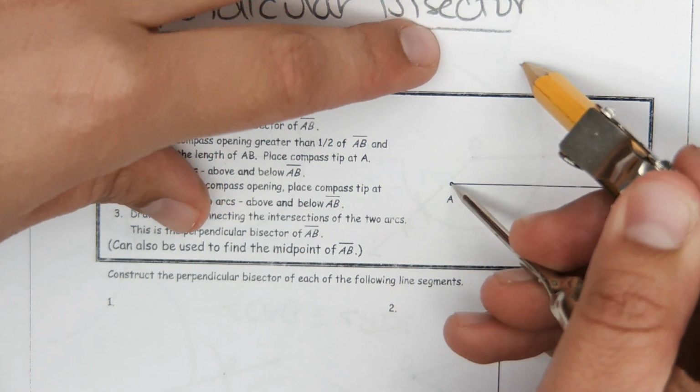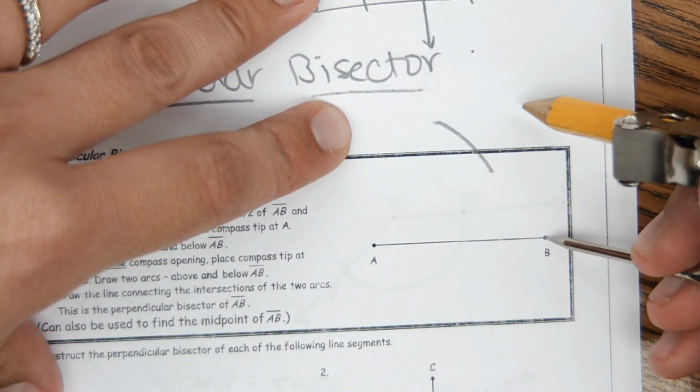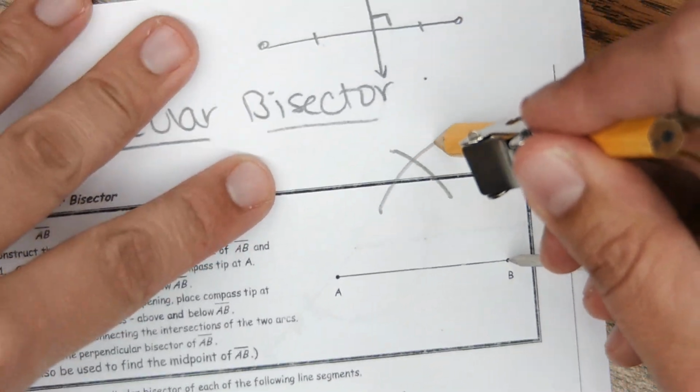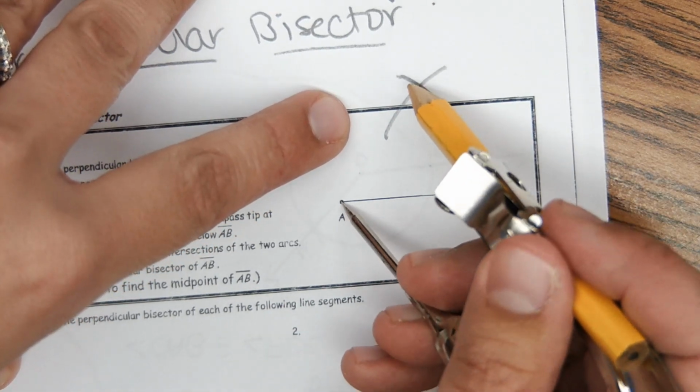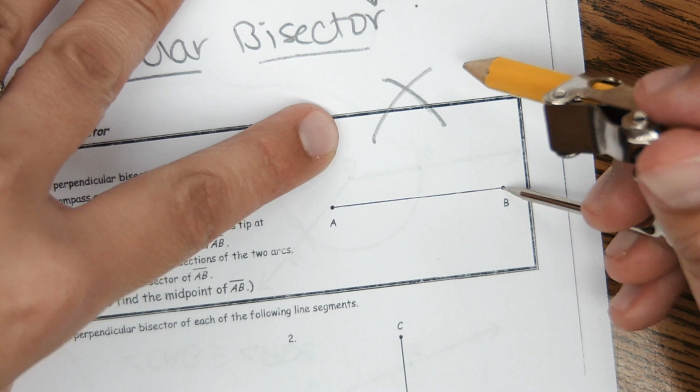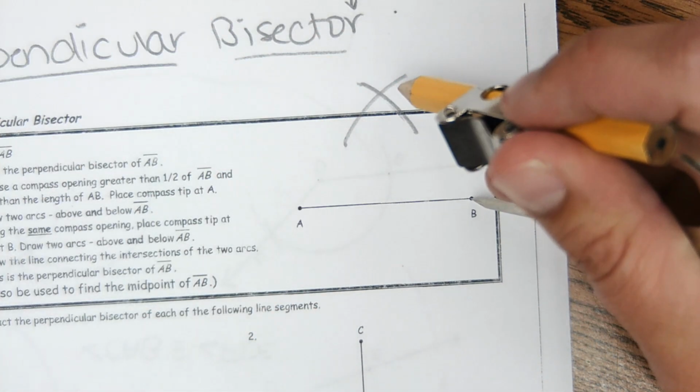We're going to make an arc up here, and then from B, we're going to make the same cross, and it'll intersect like that. So I put it at A, made this arc, and then put it at B with the same measure and did this, and now this is like the midpoint going down.